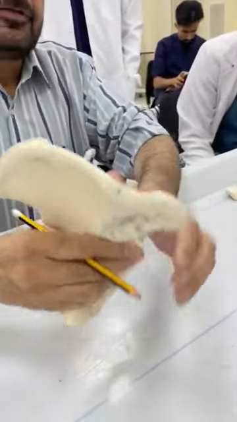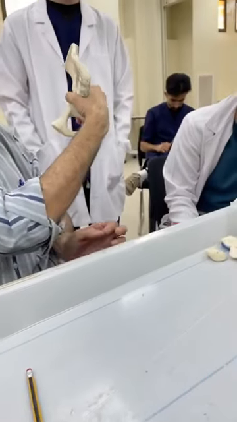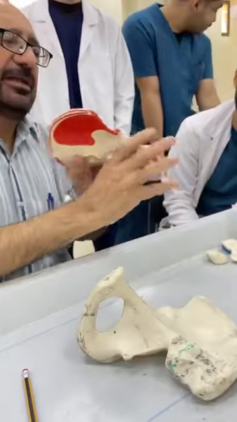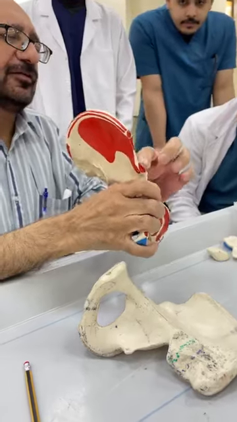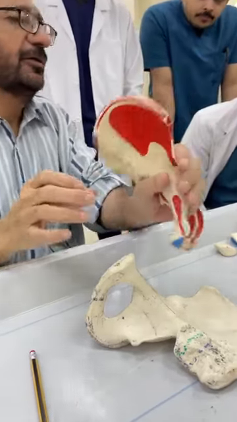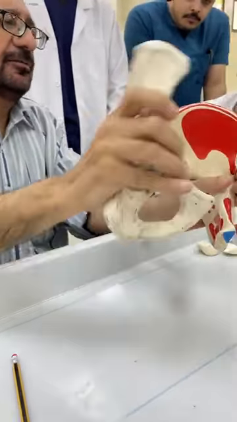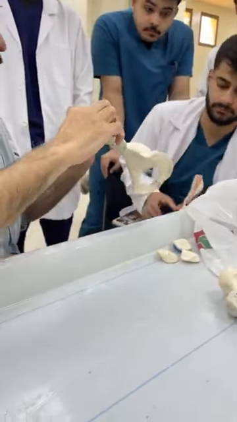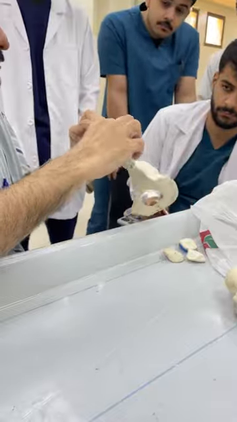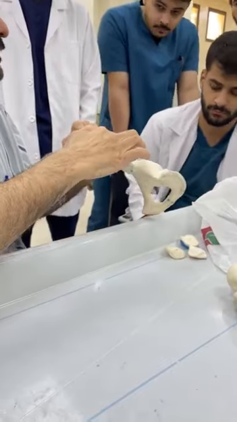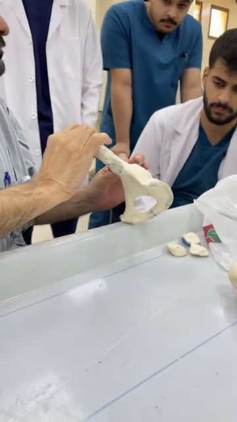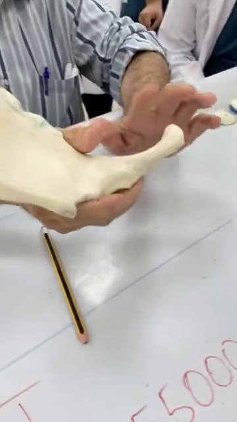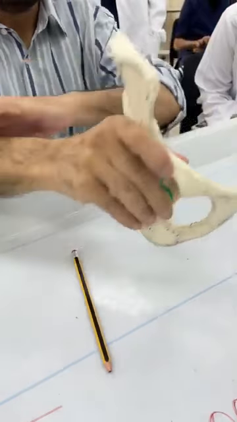This is the outer surface. The outer surface has three important lines. Sometimes they don't have a line, they have empty areas like this. So if I keep it here, and here, this is the outer surface. On the outer surface we have the posterior line, then we have the anterior line, and then we have the inferior. Then we have the acetabulum. Okay, let's finish the bone and then acetabulum and obturator.